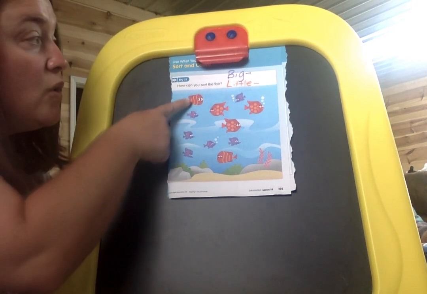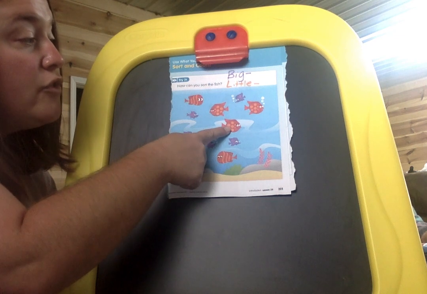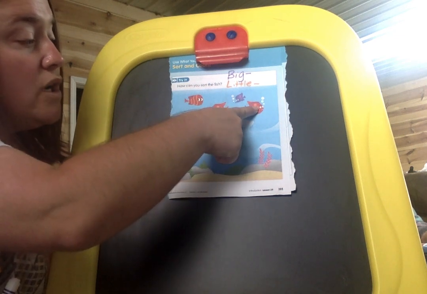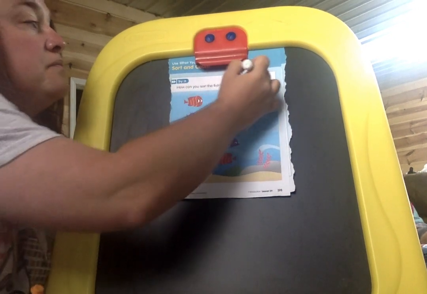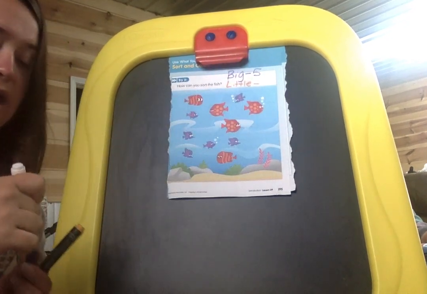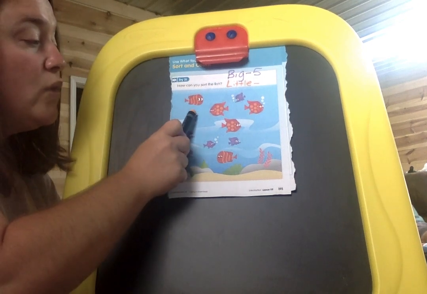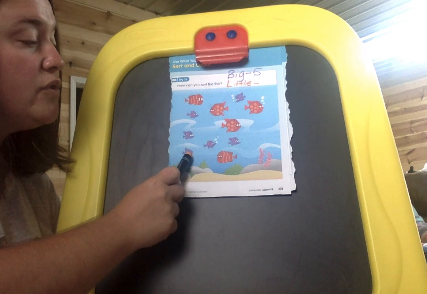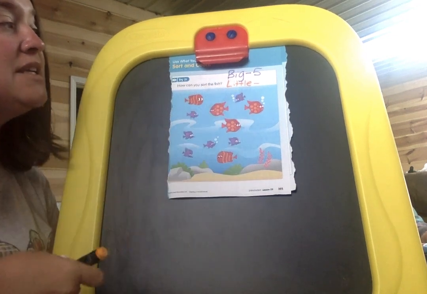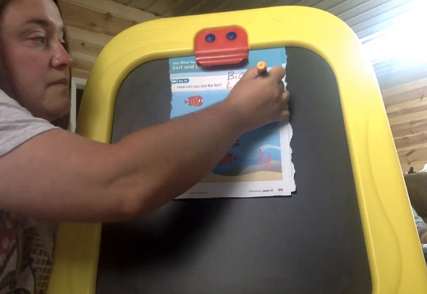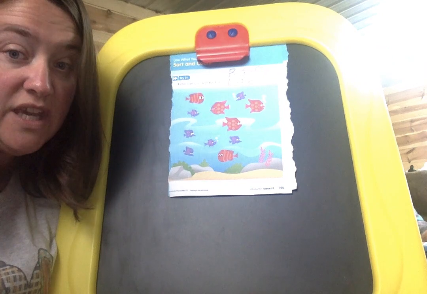So we have 1, 2, 3, 4, 5 big fish, okay? And now we're going to count the little fish. We have 1, 2, 3, 4, 5, 6 little fish. Okay, so that's just one way that we could sort these fish.